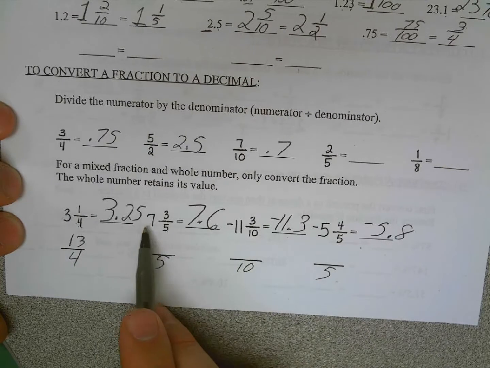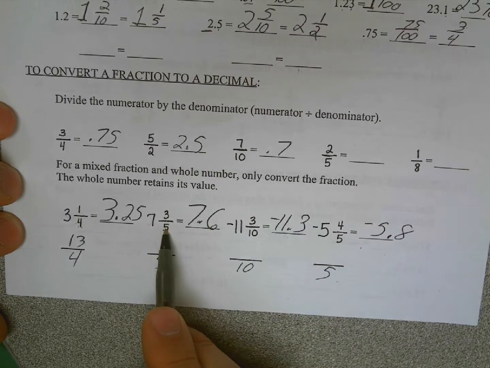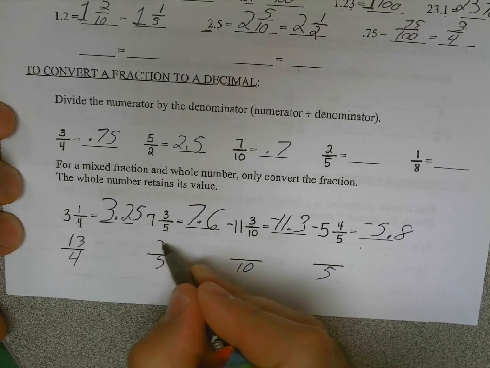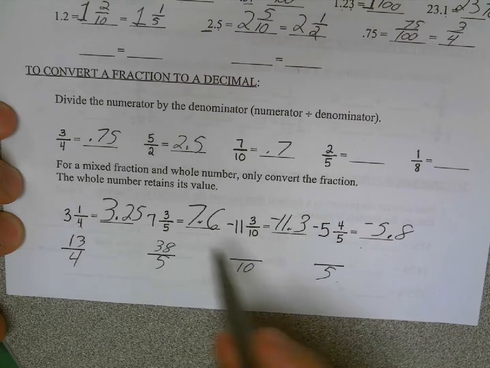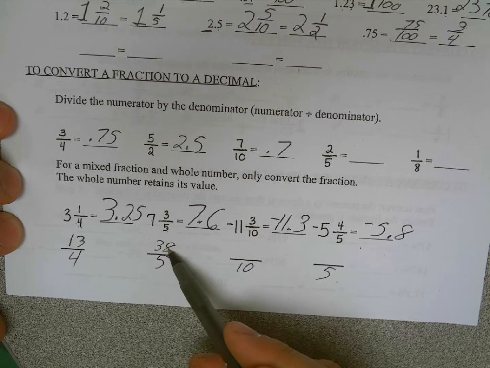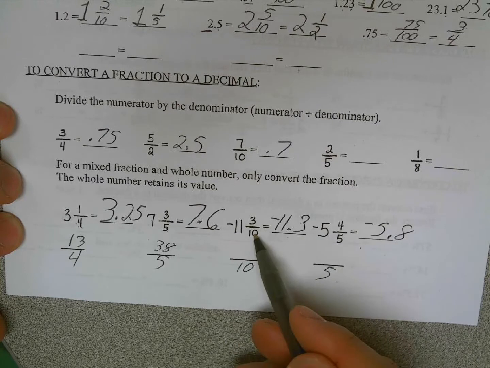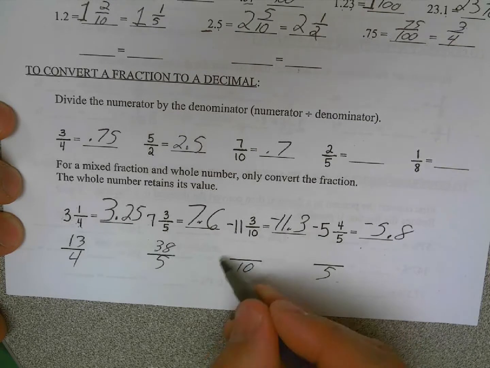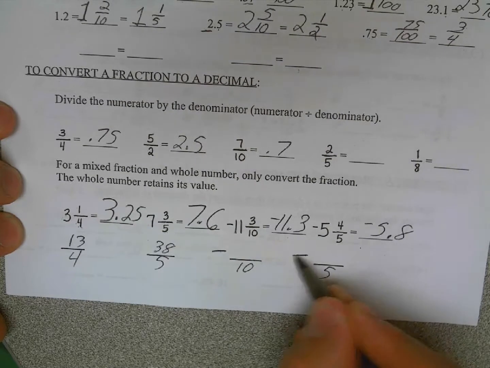But to do it, we're going to go 7 times 5. 7 times 5, use the calculator, 35. Plus 3, 38. Okay? Oh, sorry, 7 times 5 is 35, plus 3 is 38. Negative 11 times 10, so we're going to put our negative here. If it's negative, it stays negative.